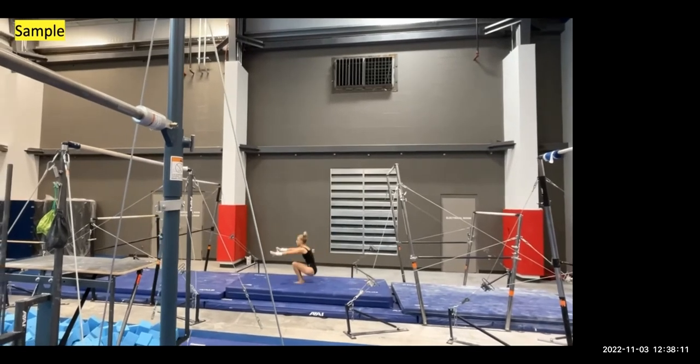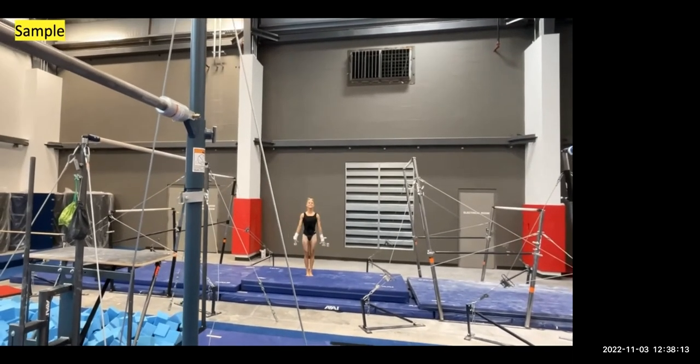Okay, the difference is she has giants. Notice how she had a nice toe circle with her legs straight. That was nice. She had 2 different circles. That's what she chose to do, and that's okay. A little bit bent arms on her circles.